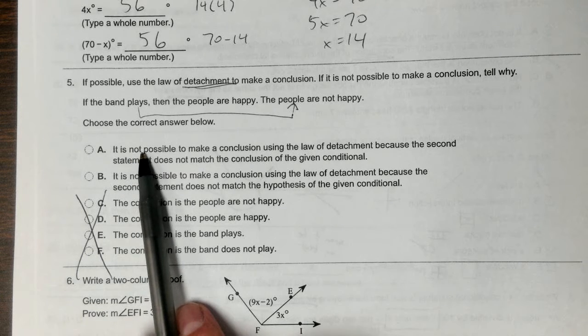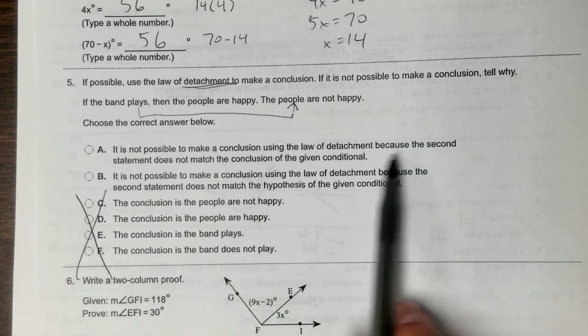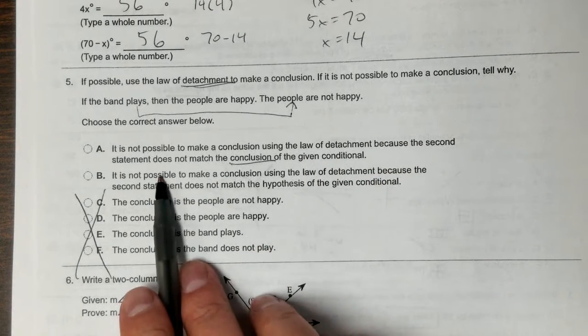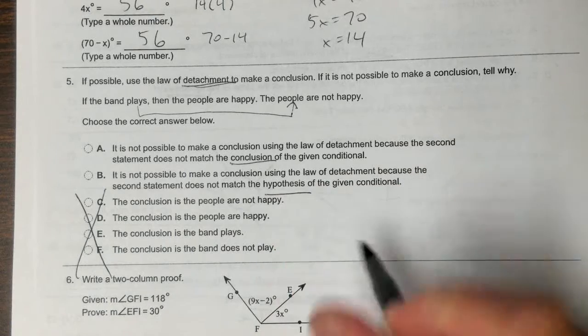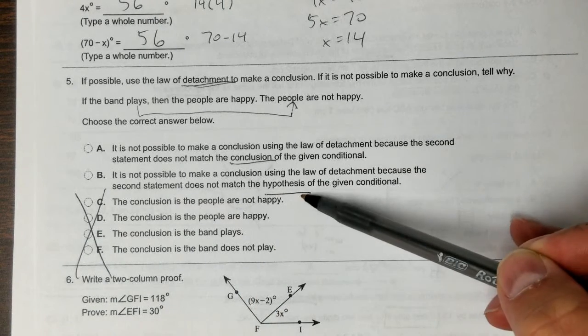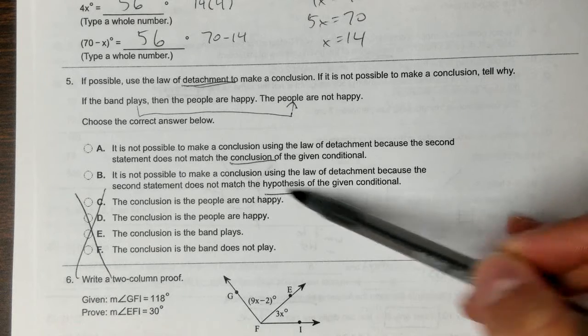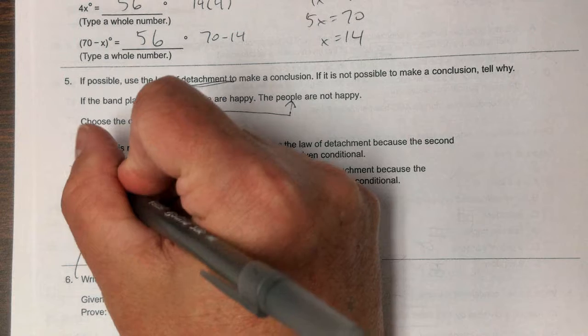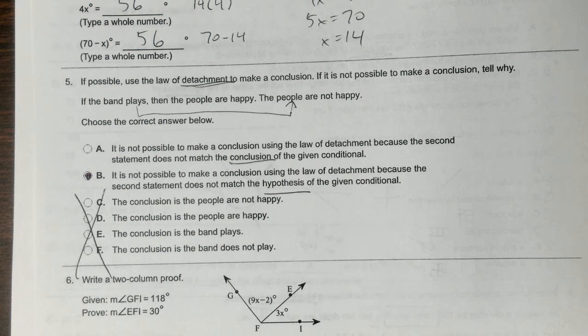Okay, so not possible because it doesn't match the conclusion, and this says not possible, doesn't match the hypothesis. What is it supposed to match? Conclusion or hypothesis? Yeah, the hypothesis. In other words, the front. So that means it's going to be B. Okay, so that's B.